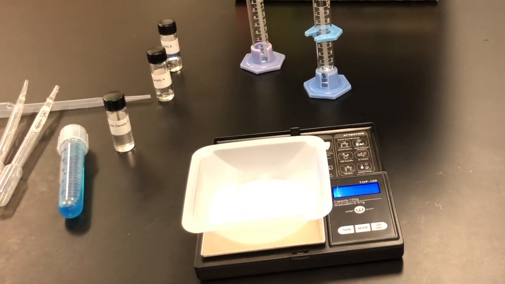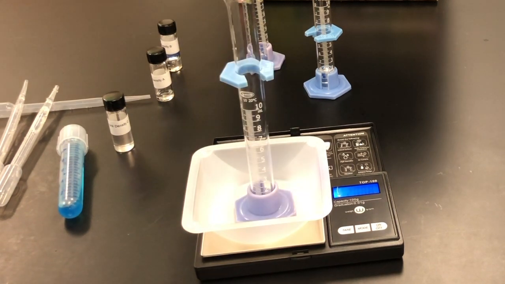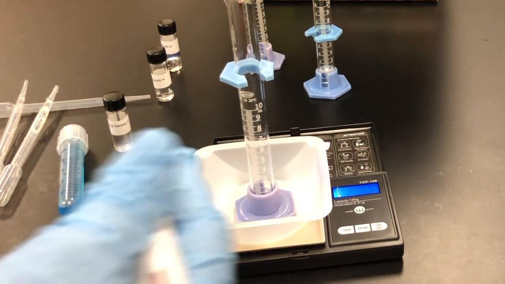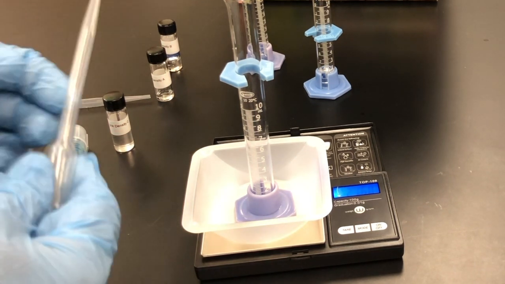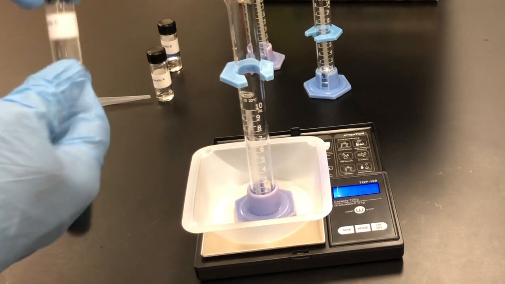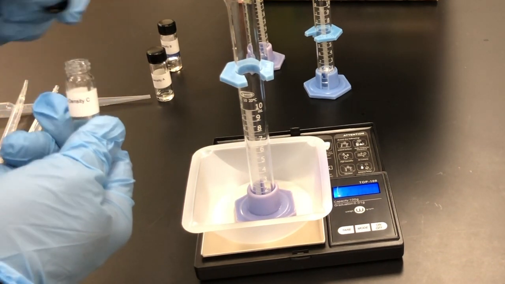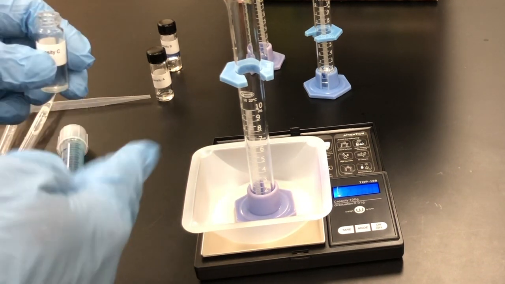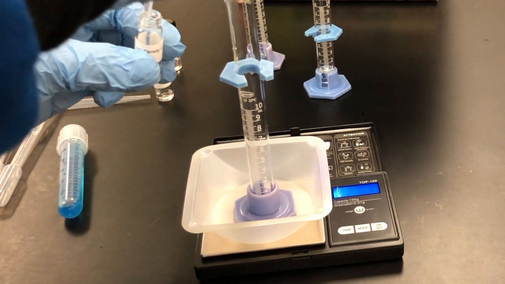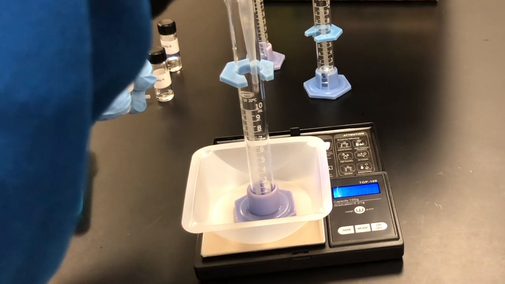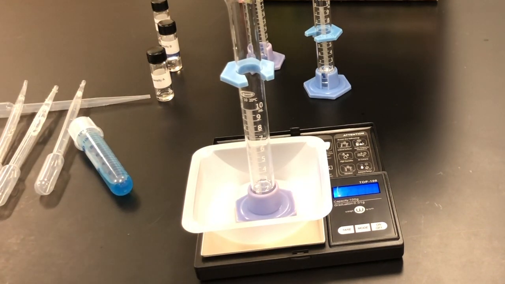and then pour it into a second test tube. I'm going to put the third graduated cylinder onto the scale. I'm going to read the mass, and then I'm going to take a new Beral pipette, open up liquid C, and again do the same thing. I'm going to draw some liquid C out, put it into the graduated cylinder, wait for the scale to settle down, and then read the mass.